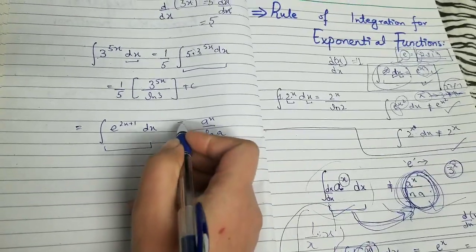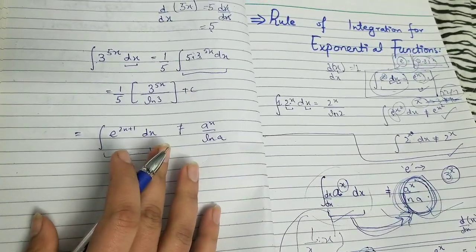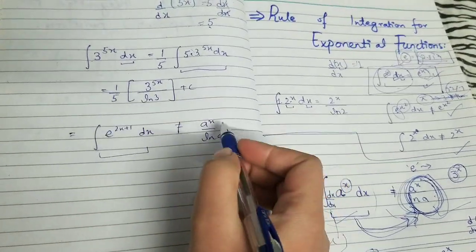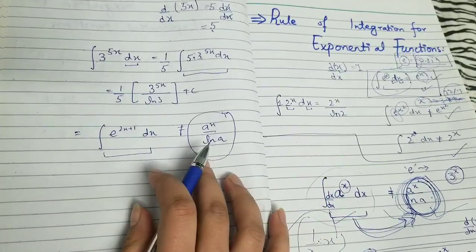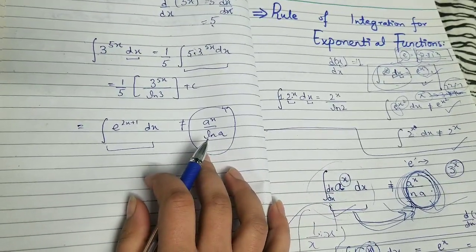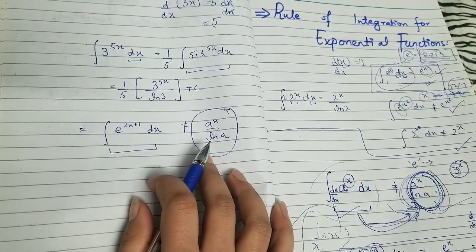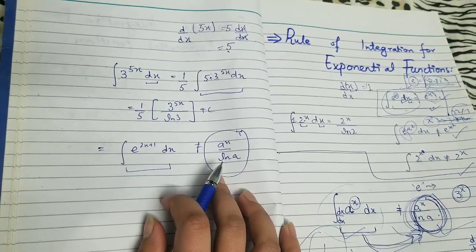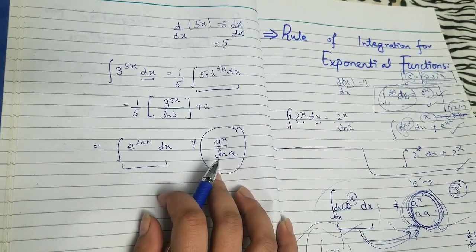If the derivative doesn't appear beside the exponential function, then you cannot write its integration based on this rule. You have to use alternative methods to solve that integration, and this is the general rule of integration for exponential functions.